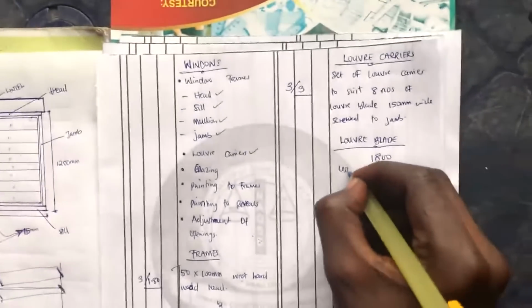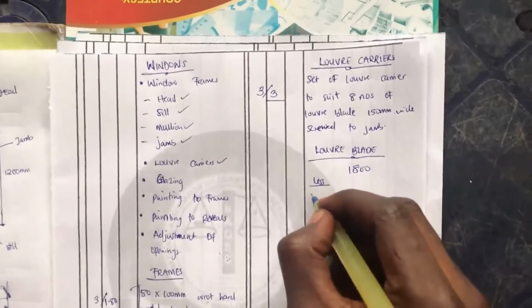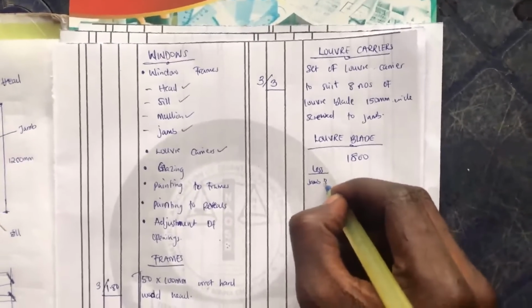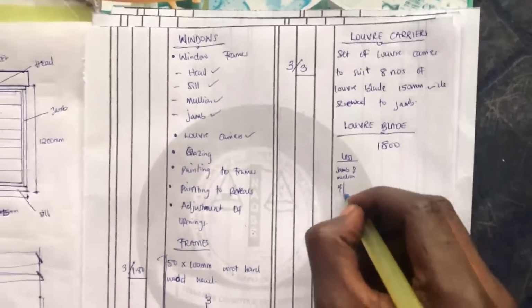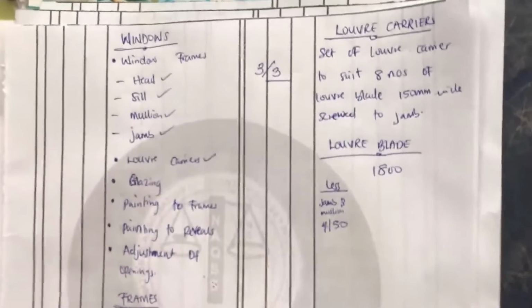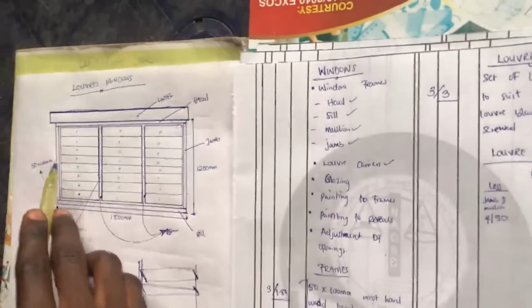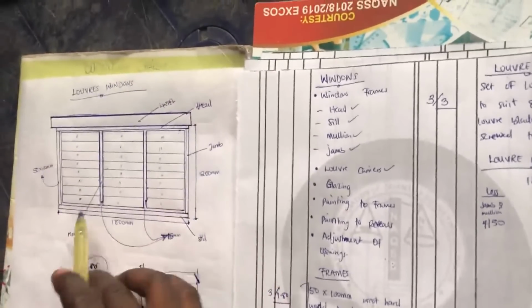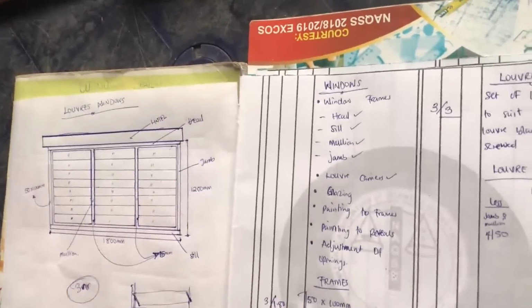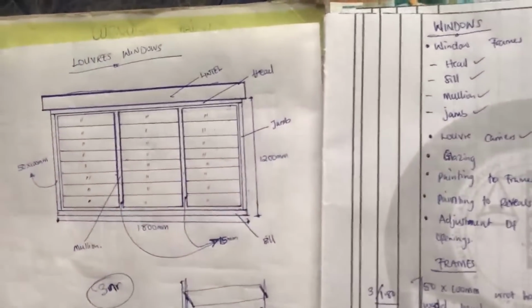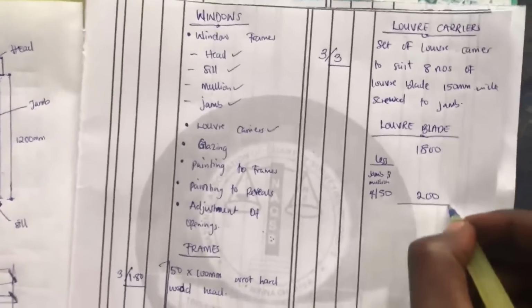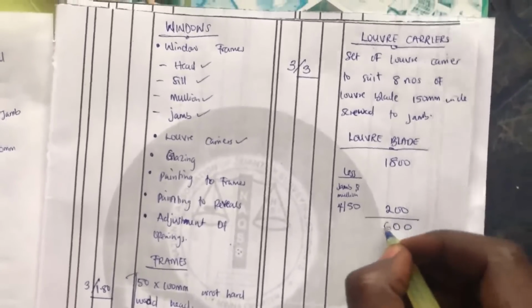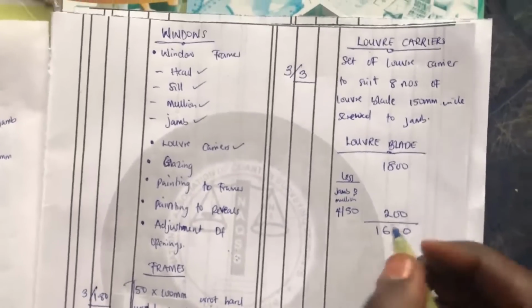So I'm going to less jamb and mullion, which is 4 by 50. The reason why I have 4 here is because we have 2 jambs, 2 mullions, which makes it 4, and their sizes are the same. Their sizes are 50 each, so that is why I have it as 4 by 50. So if I multiply this, I'll be having 200. So when I subtract, I have 1600.